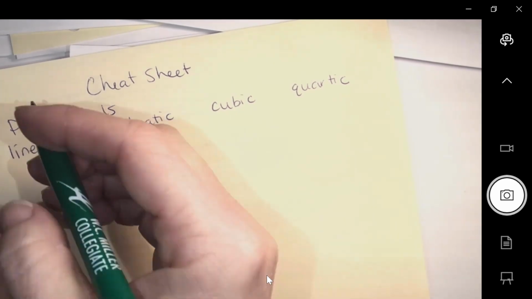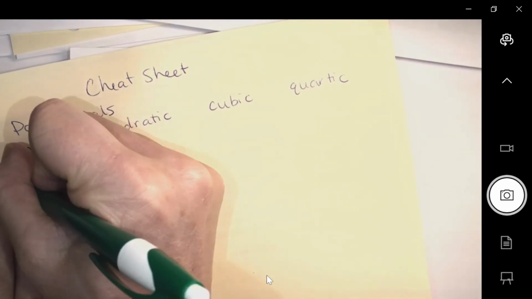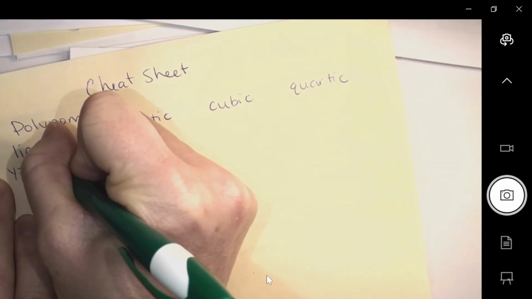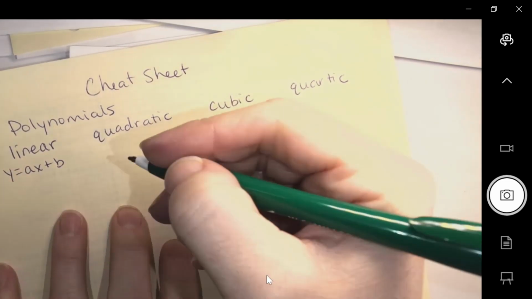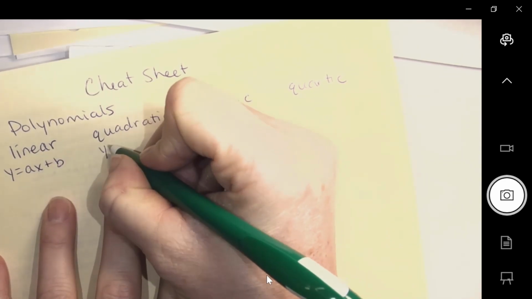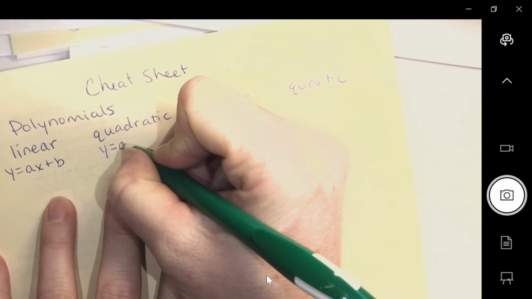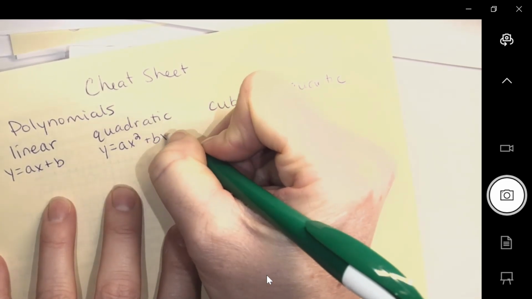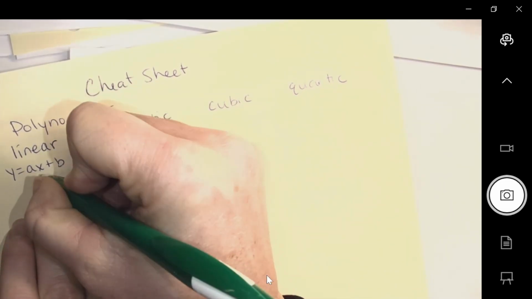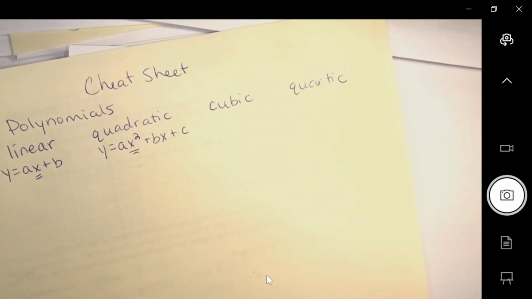So linear would just be ax plus b. Quadratic is ax squared. So that one has just an x in it.